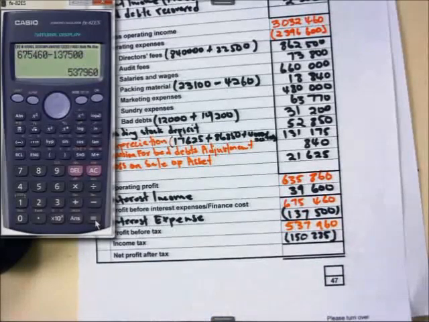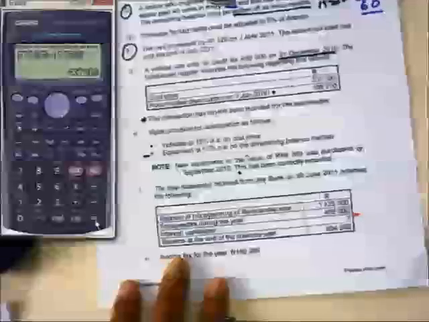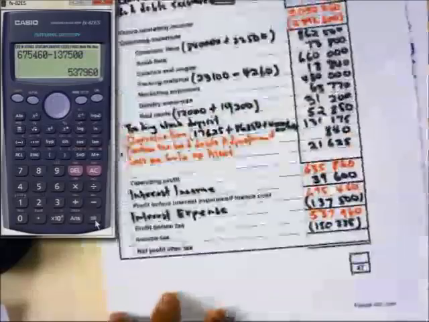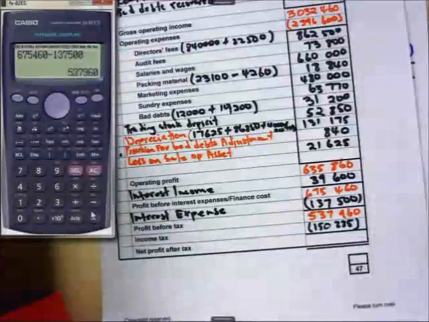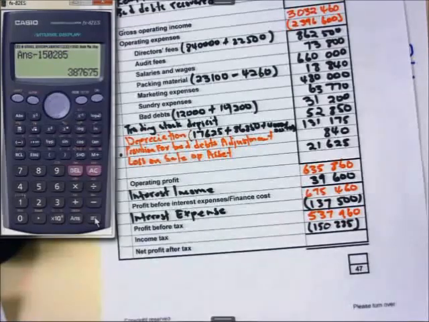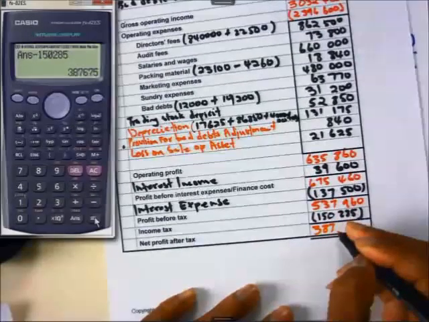And then we'll check if we have any adjustment on income tax. Check adjustment J, income tax for the year 150,285. So we'll subtract it, 537,960 minus 150,285, to get 387,675.